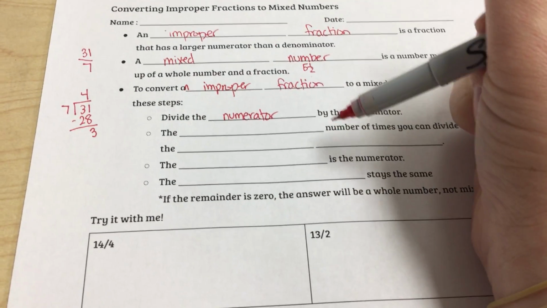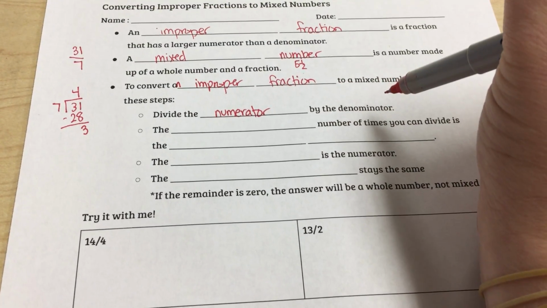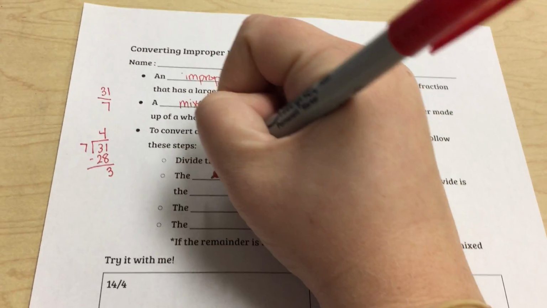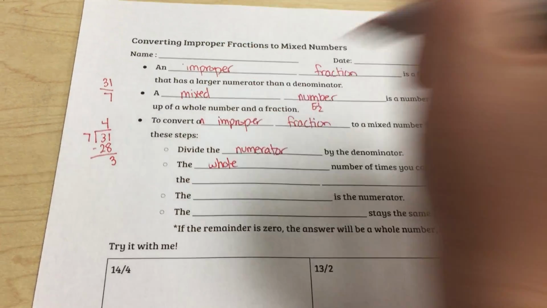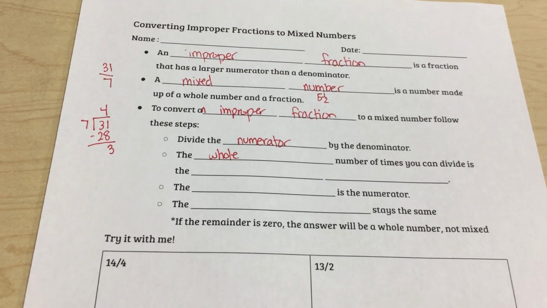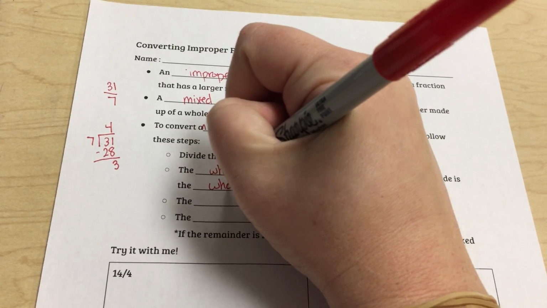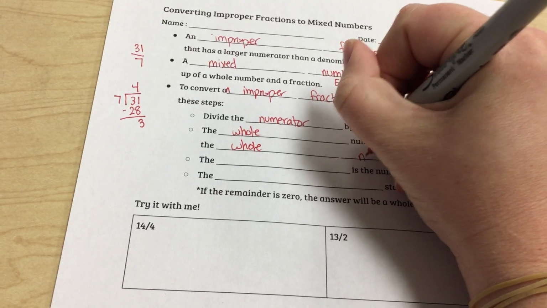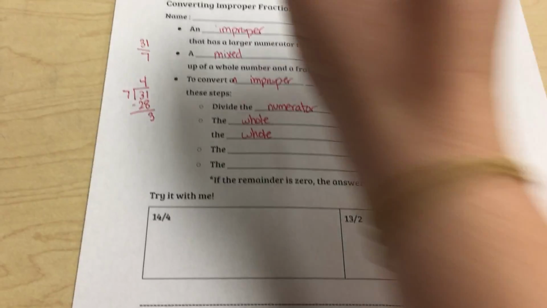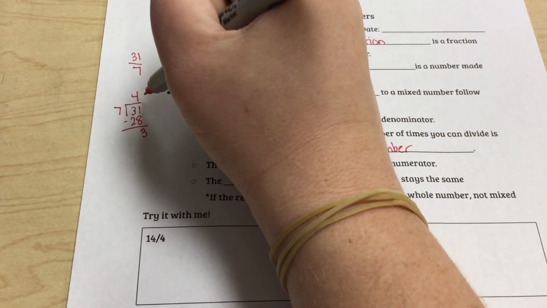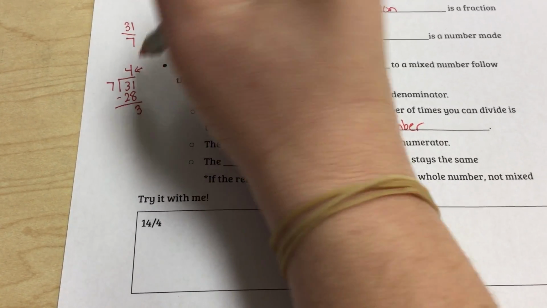So let's go ahead and look at the rest of our notes. Once we divide our numerator by the denominator, the whole number of times that you can divide is going to be the whole number in your mixed number. So the whole number of times that 7 goes into 31 is 4.